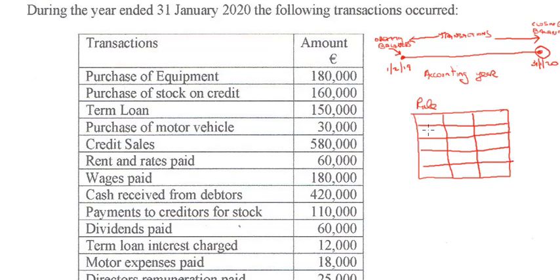These are assets, liabilities, expenses, and revenues. And when we're trying to record transactions in the nominal ledger, the various ledger accounts that we need, they will either increase or decrease these figures.